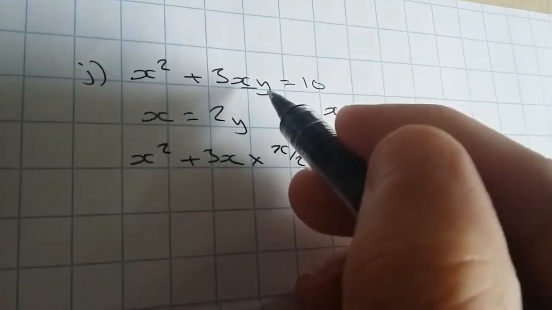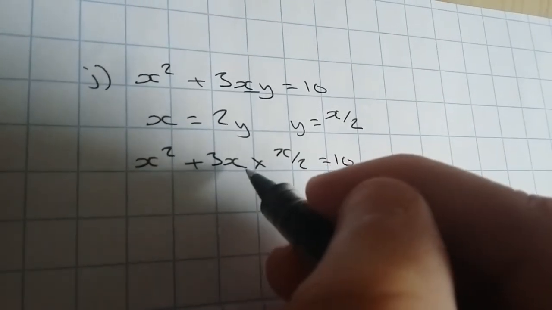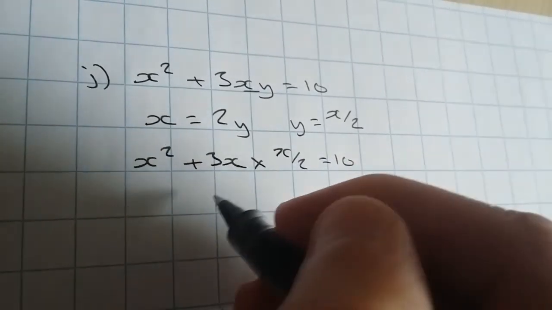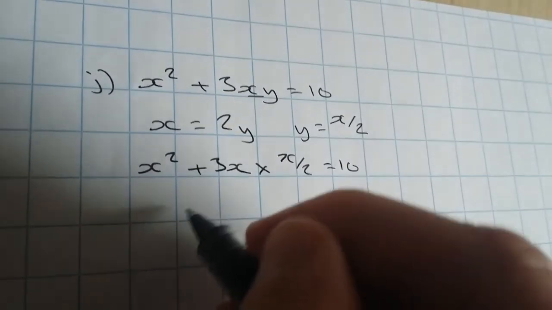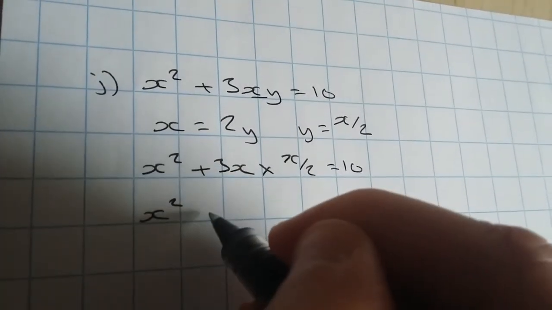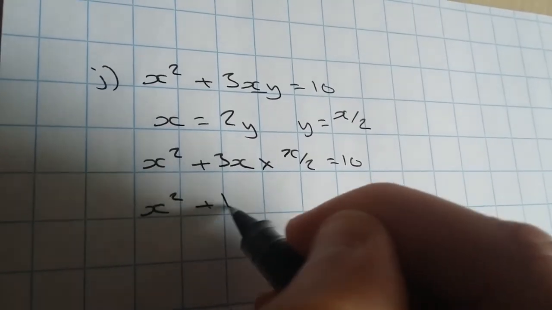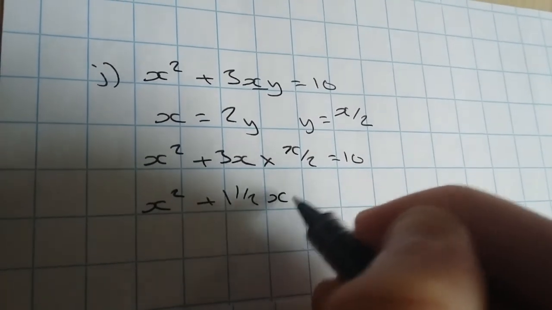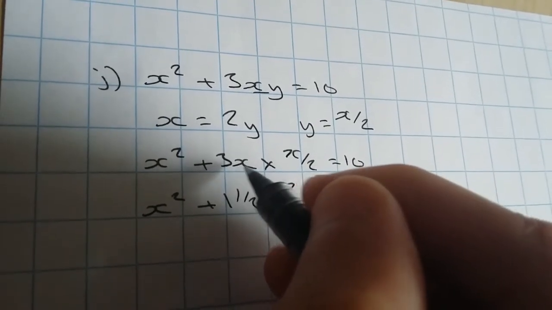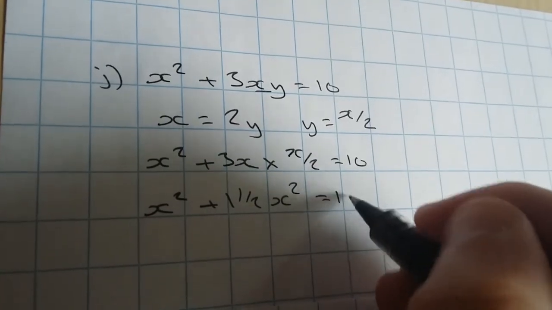Because I've replaced that y with what I know y is equal to. So in total, 3x times x over 2 is going to give me 1.5x squared. Don't forget the squared. So x squared plus 1.5x squared, which came from 3x times x over 2, is equal to 10.